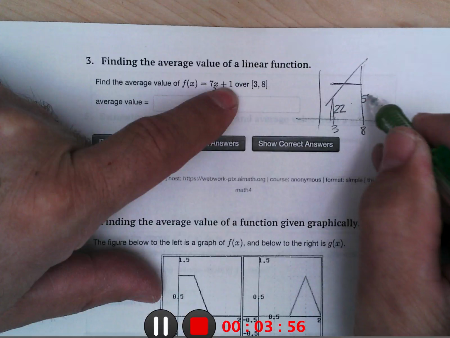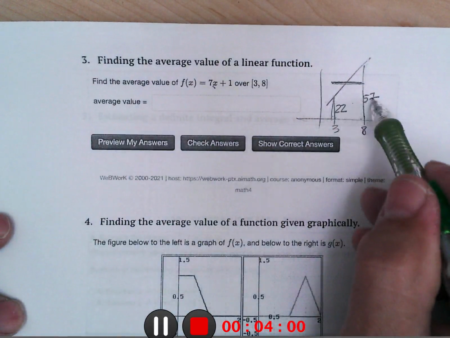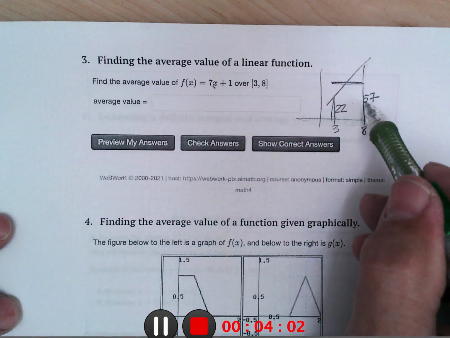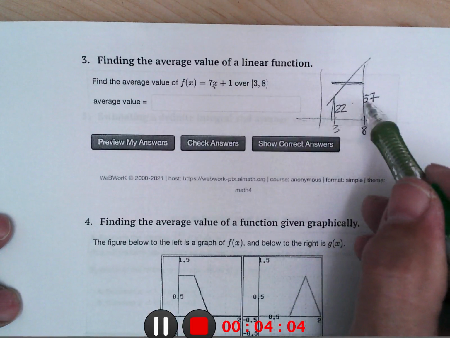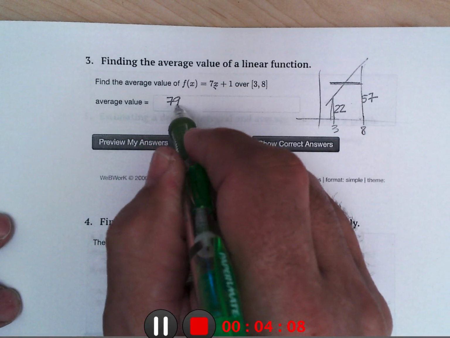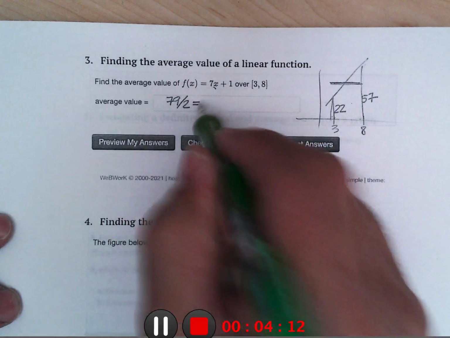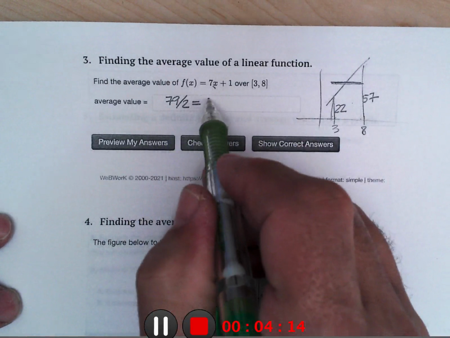And so the average value will be 22 plus 57, which is 79, divided by 2. That would be 39.5.